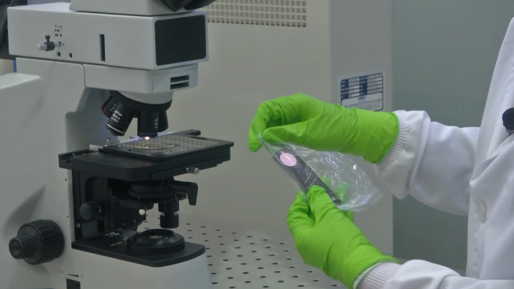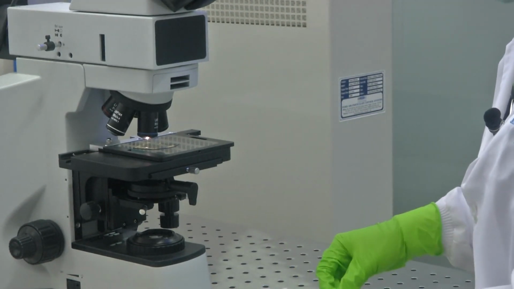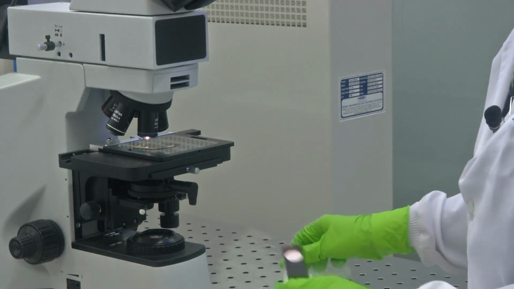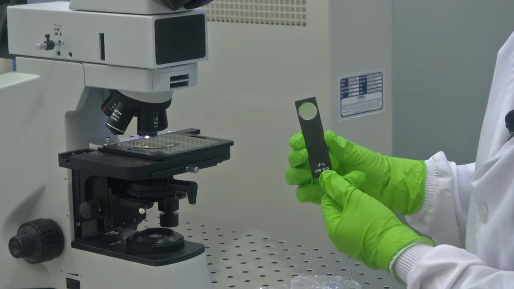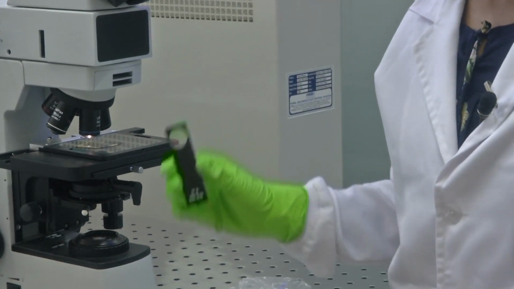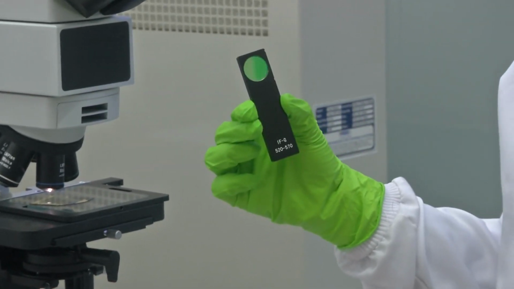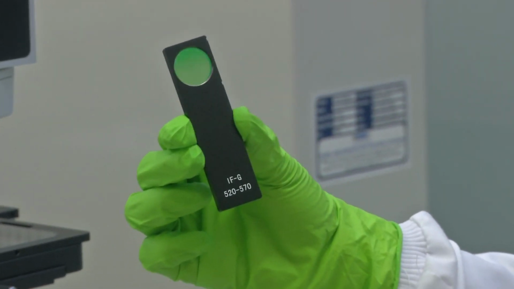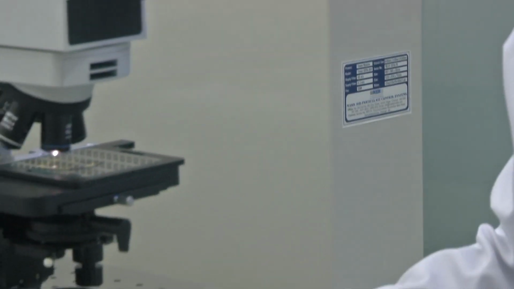Let us say this one. This is another, and you could see the wavelength what the filter offers is 520 to 570 nanometer. So, depending on your application, the light source what you want to flow through your sample, all of that decides on the choice of filter what you can use.